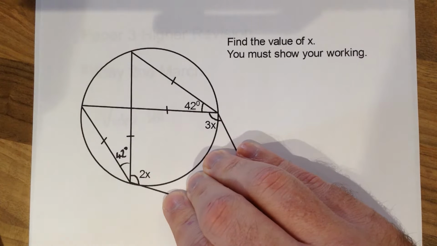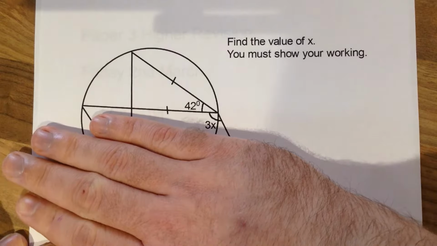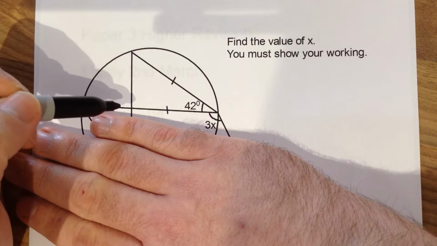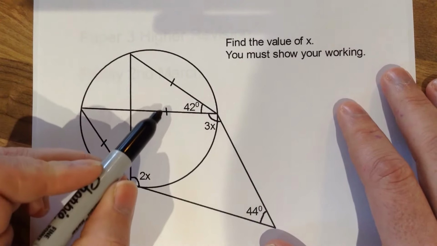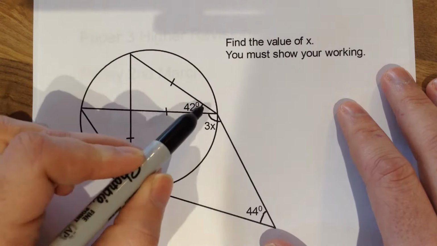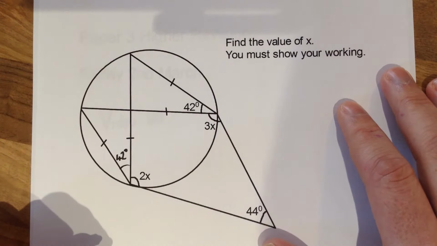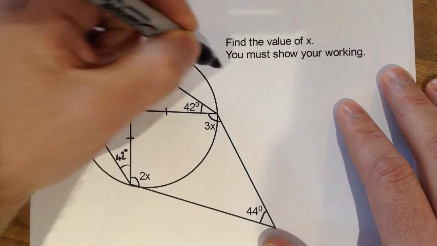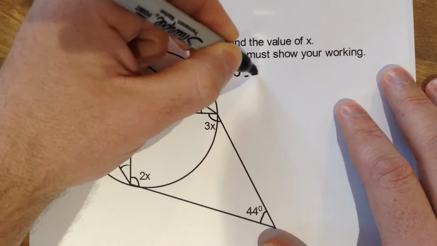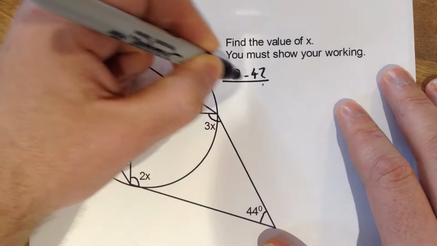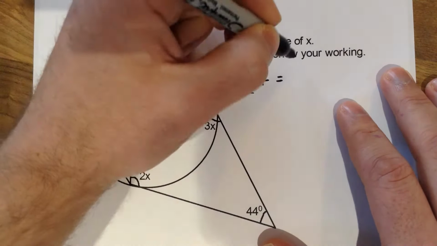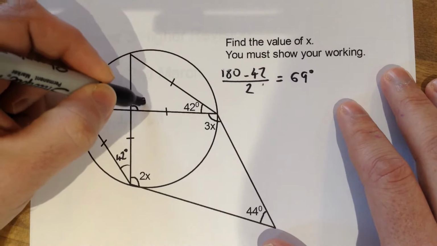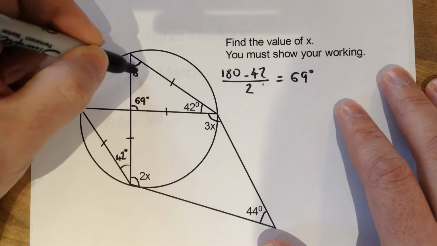Now the next angle that jumps out to me, if I cover up this section, is the fact that here we have got an isosceles triangle. The reason I know this triangle is isosceles is because these little dashes mean that this line and this line are the exact same length. So if this is an isosceles triangle, in order to work out these two angles here, I would have to do 180, take away 42, and then divide that by 2. So if you do that, we get an answer of 69. Therefore this angle here is 69, and this one here is also 69.